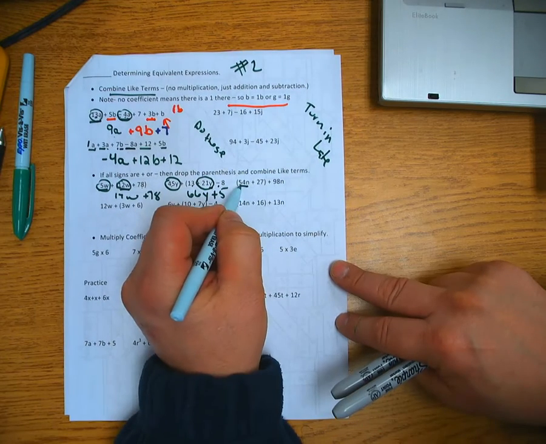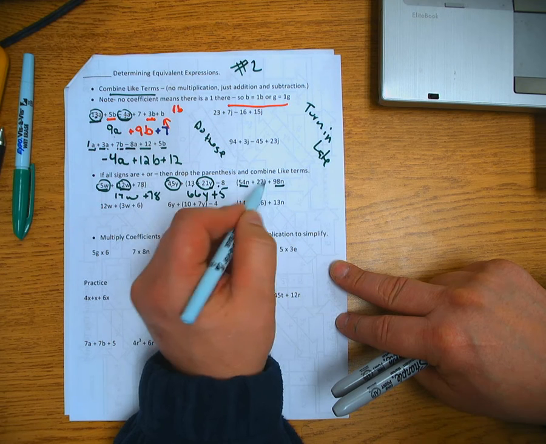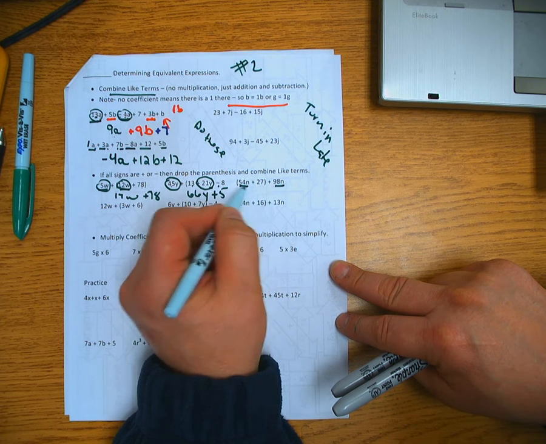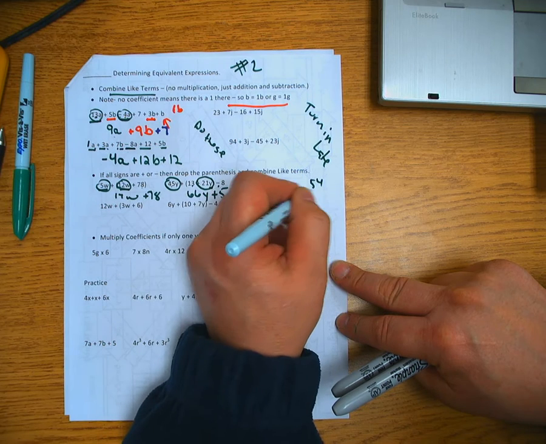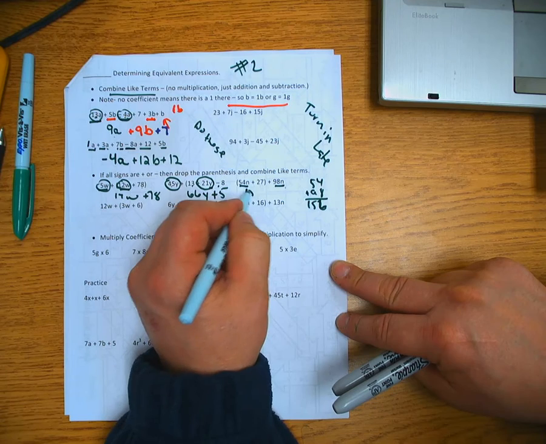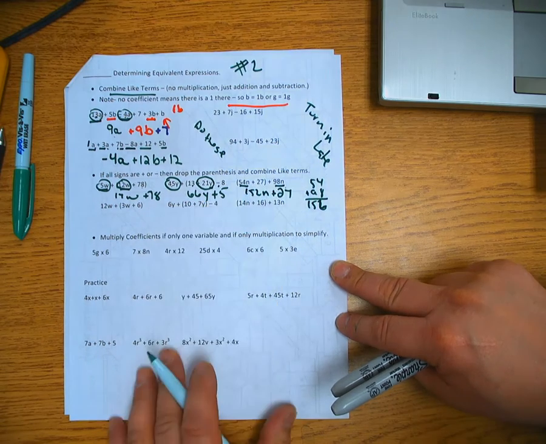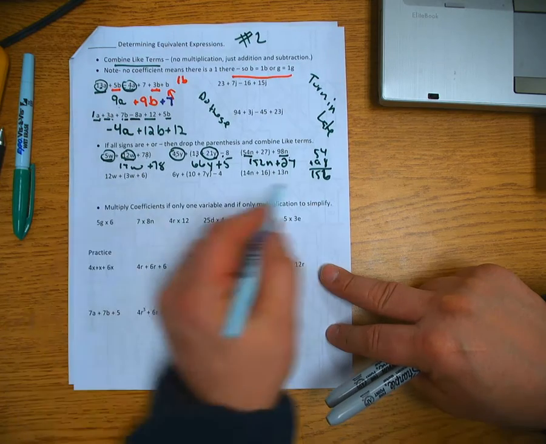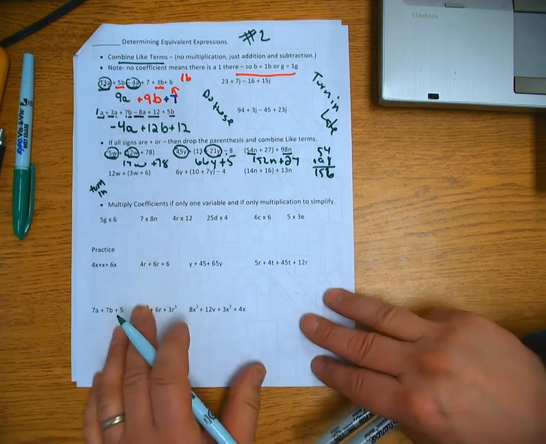Then I have 54n plus 98n because there is no multiplication except for next to the variables. So when I add those together, 54 plus 98, I find that it's 152. So I have 152 n's plus 27. There's no variable on that. Okay, so you try these three, and then that'll come when you turn it in.